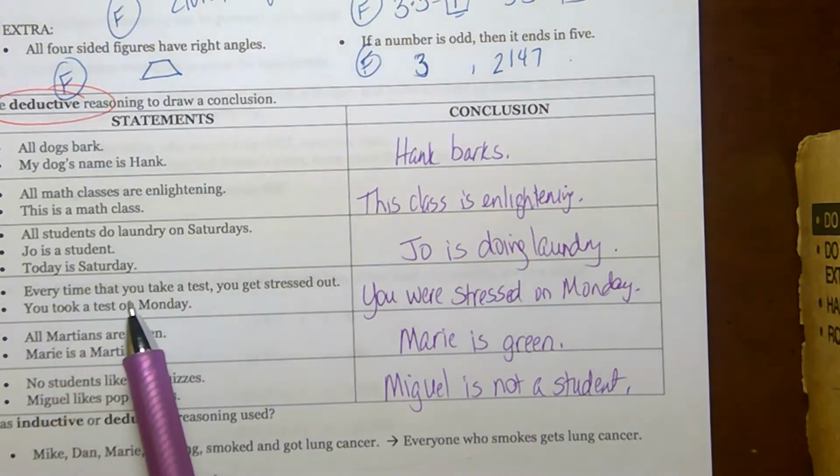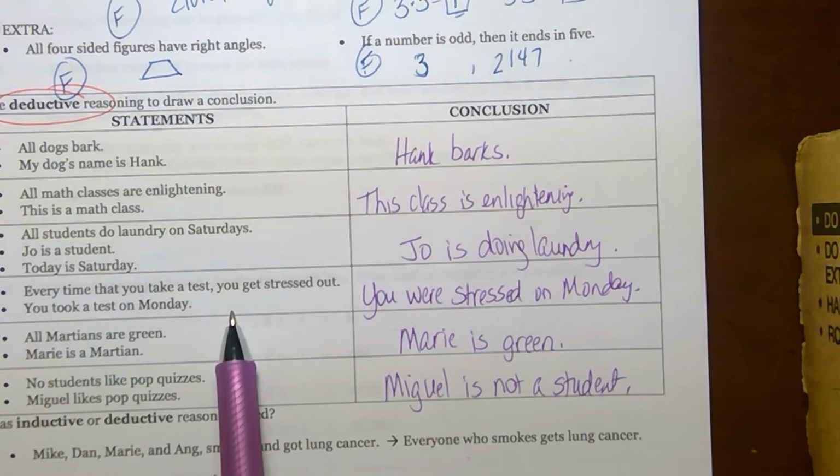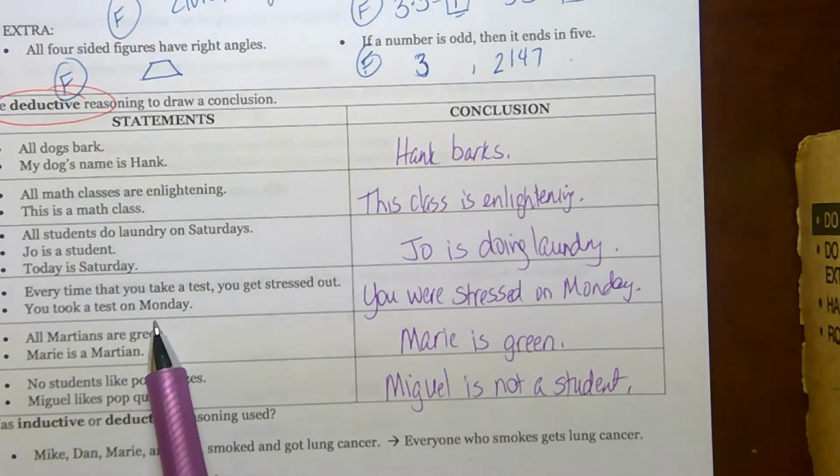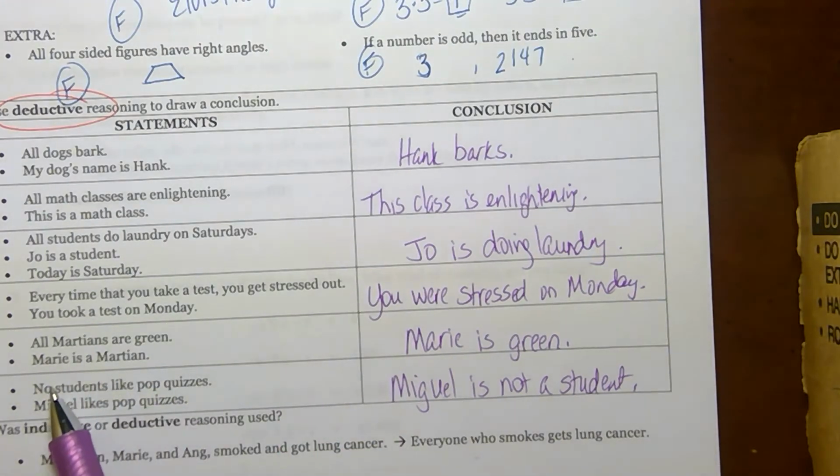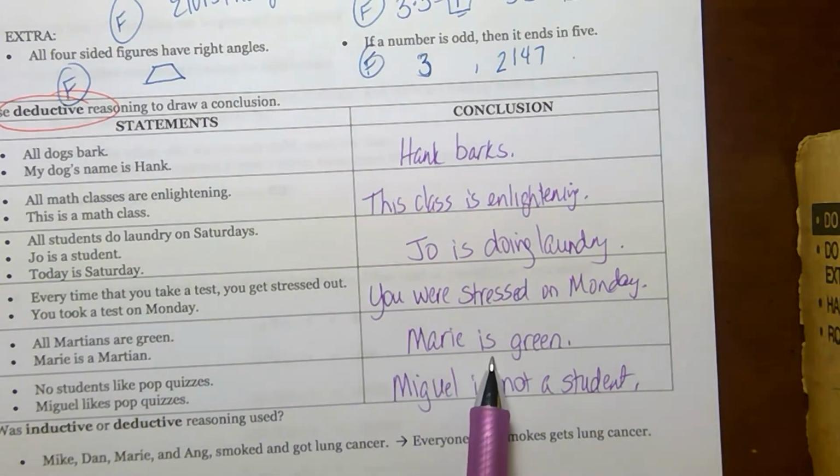The next one, every time you took a test, you got stressed out. You took a test on Monday, therefore you were stressed on Monday. All Martians are green. Marie is a Martian. Therefore, Marie is green. Again, we're not judging true or false, realistic or made up. We are just forming a valid conclusion based on what we're told. No students like pop quizzes. Miguel likes pop quizzes. Therefore, Miguel must not be a student.